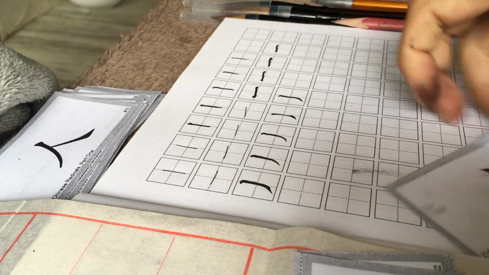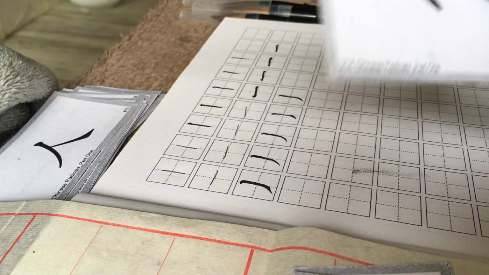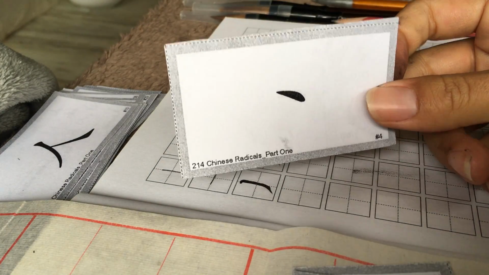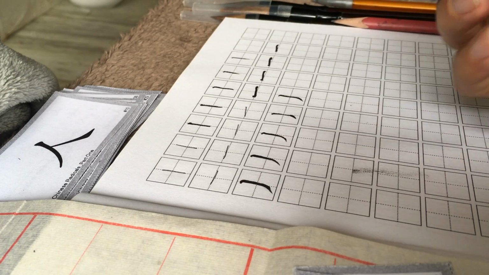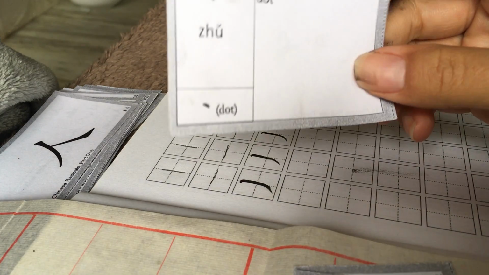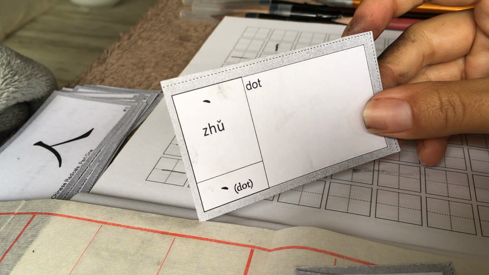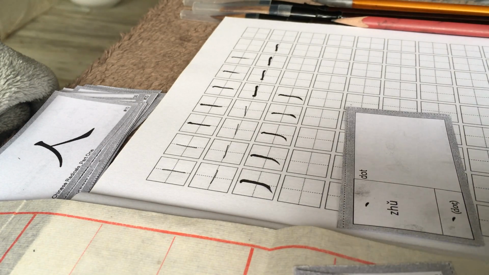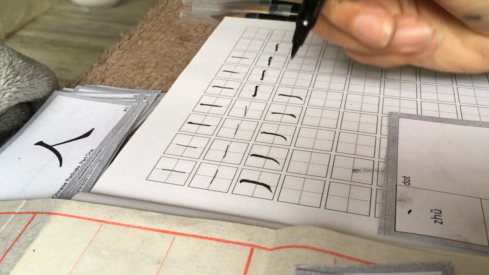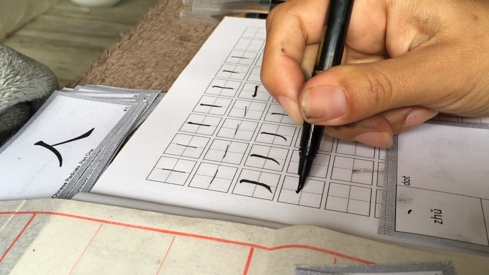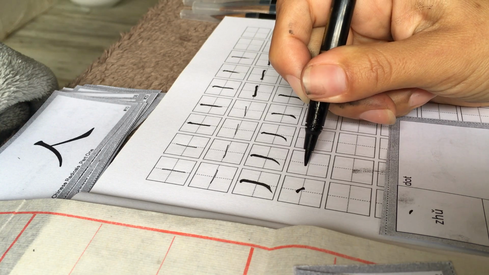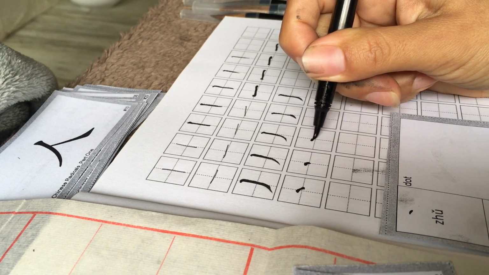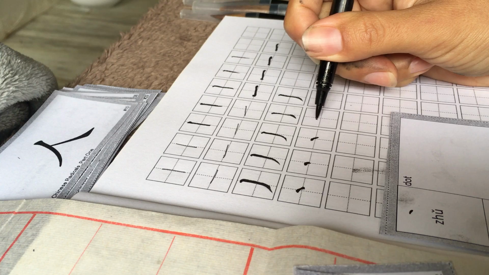All right. So the next one is, I think this is a dash, or a dot. This is a dot. A zhu. Pretty straightforward. I mean, it's not straightforward.